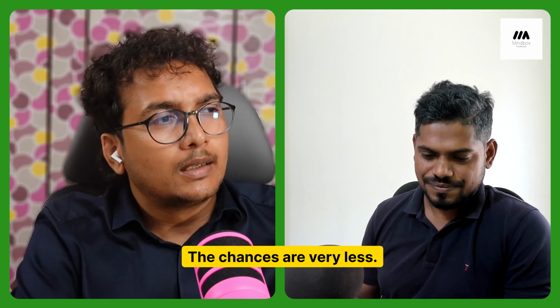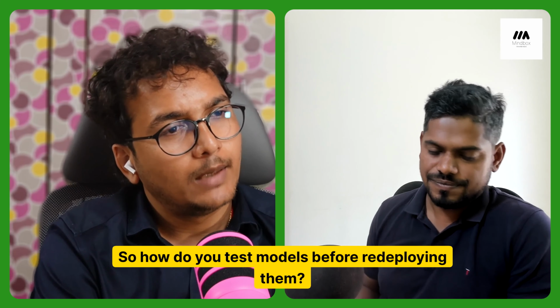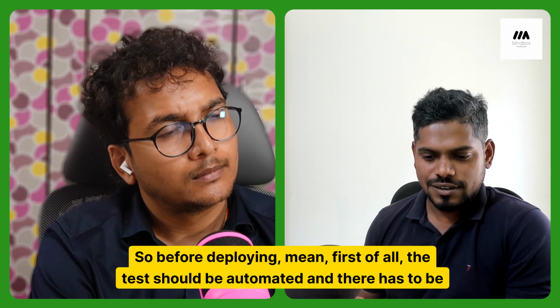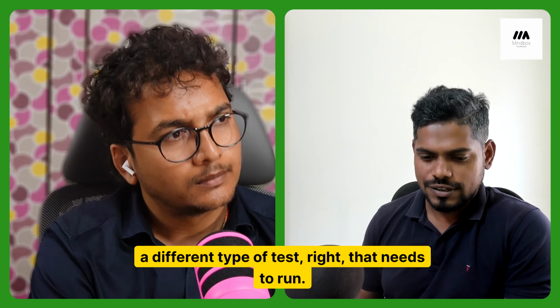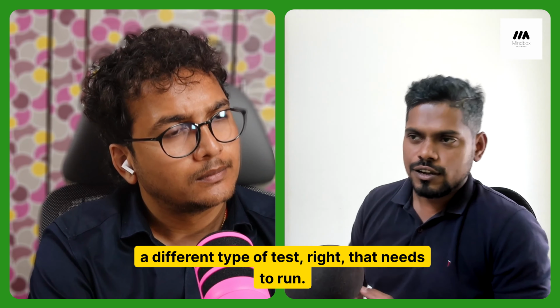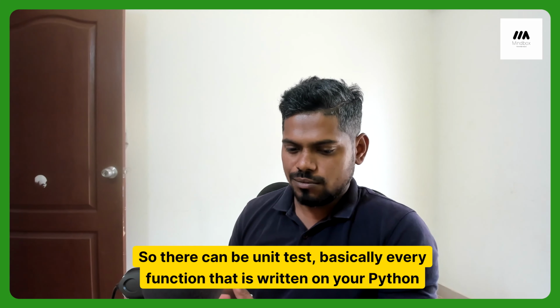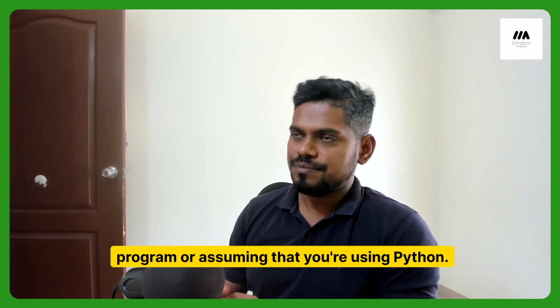Chances are very slim. So how do you test models before redeploying? Before deploying, first of all, the tests should be automated, and there has to be different types of tests. There can be unit tests for every function written in your Python program, using PyTest or unittest libraries.